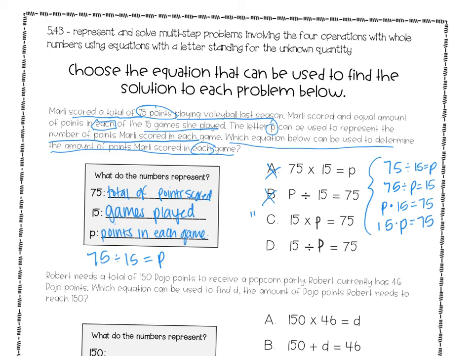Let's keep our eyes on that one because that one looks like this one. Then we have the number of games played divided by the points scored in each game. Nope. Our answer is C. 15 times P equals 75.